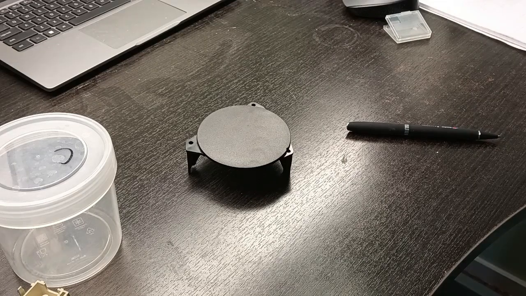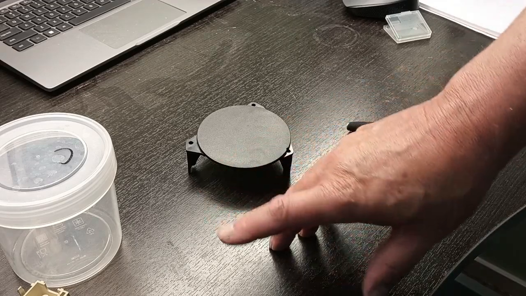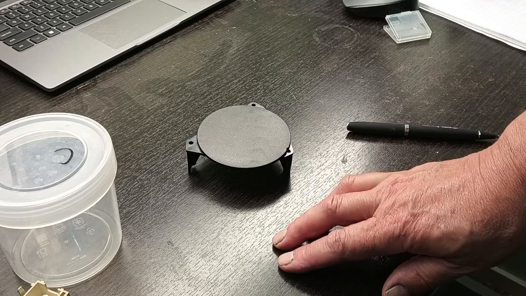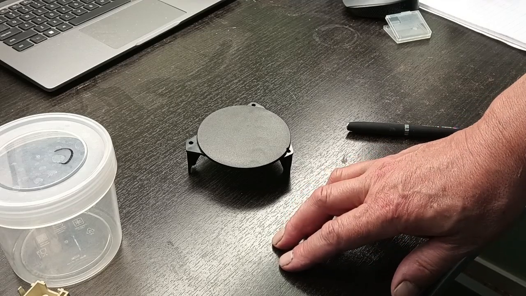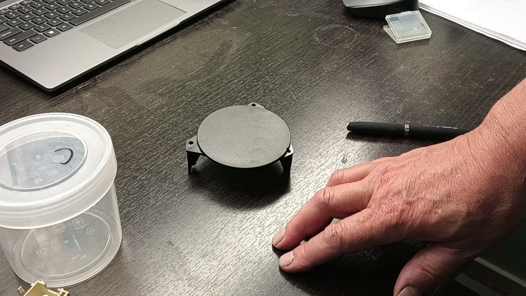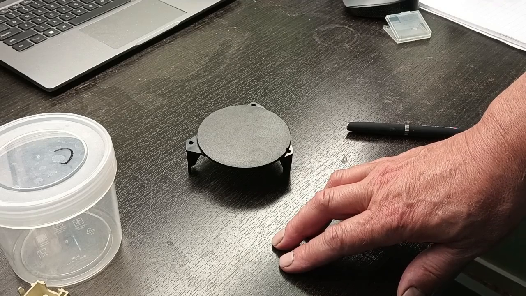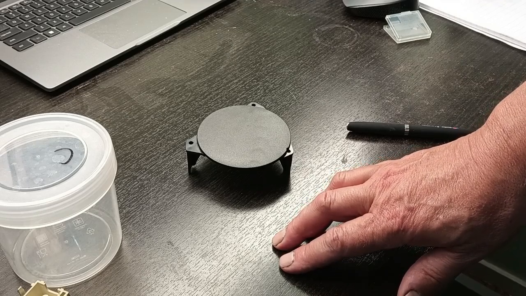Hi, I'm Mark Wilson, the Engineering Heretic, and today I want to talk about moulded components and what goes into moulded components. Of course, I'm a toolmaker. I worked in the plastic injection moulding industry for about 25 years, so I am somewhat of an expert on the subject of injection moulding.